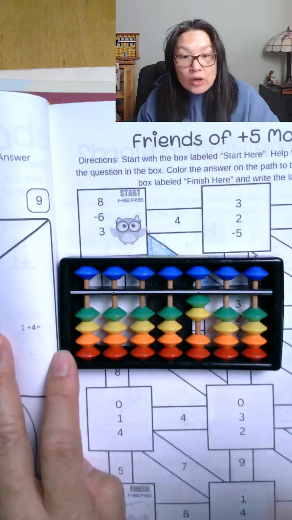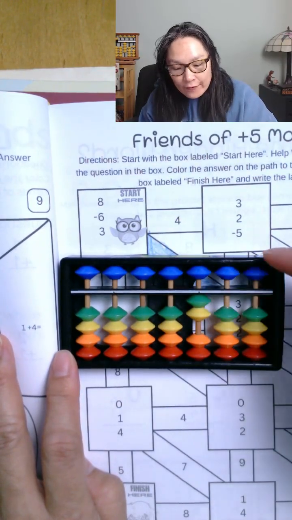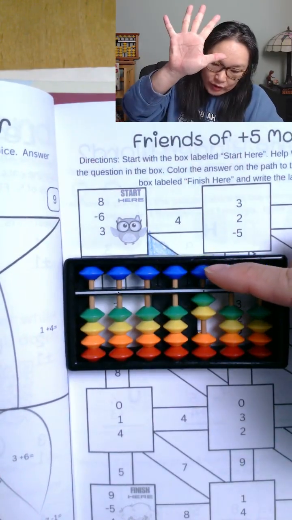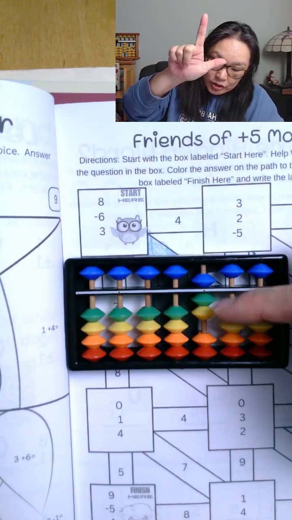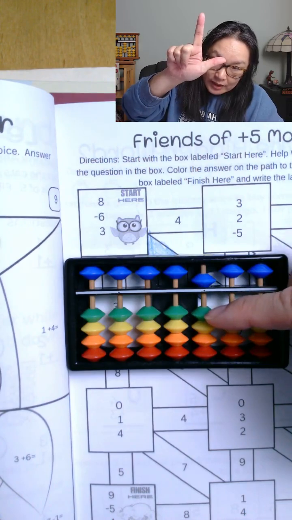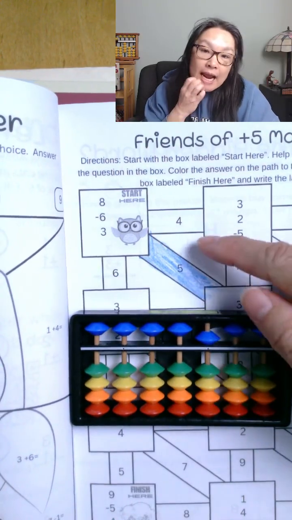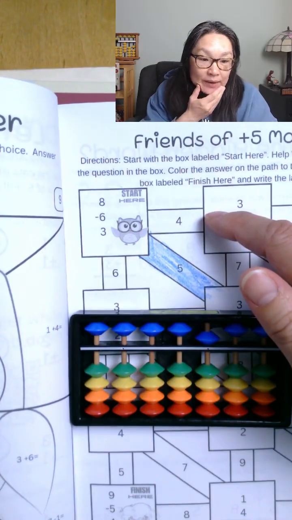What do we do? This is where we have to know our friends formula, how to make a 5 formula. Remember, we make a 5. We go to the cats in the tree. We grab 3 cats. 2 cats run away. So my answer is 5. Then I colored it in. And that's what I did. Anybody have any questions?